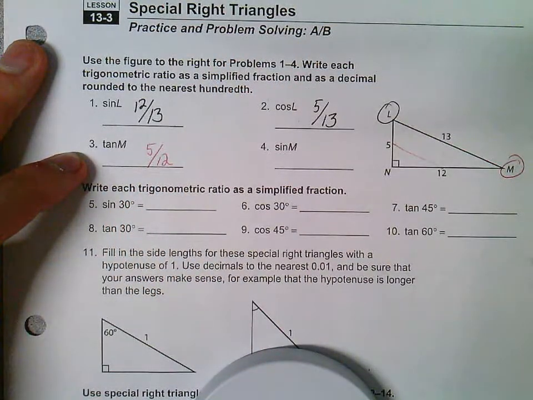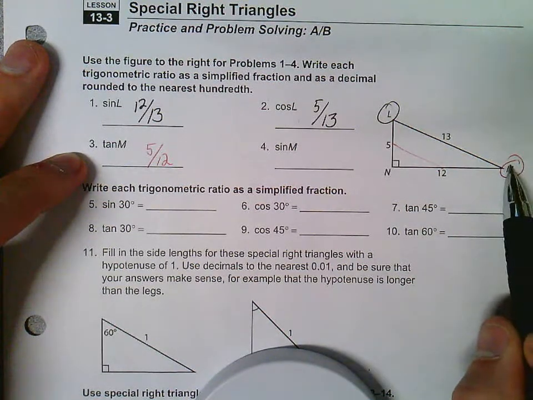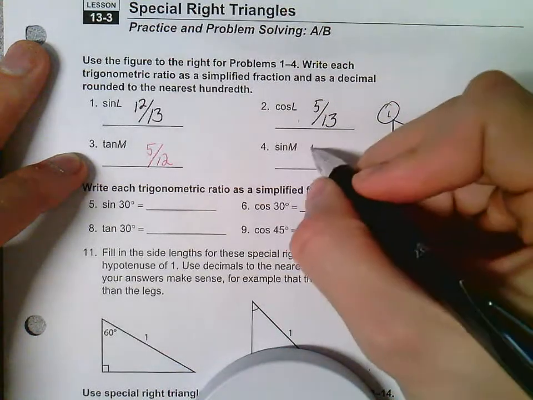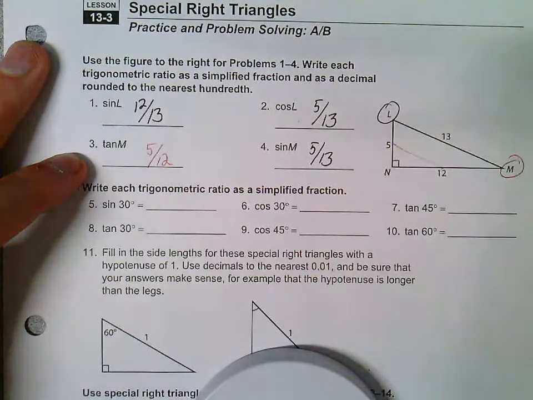And then the sine of M. Opposite over hypotenuse. That's 5 over 13.